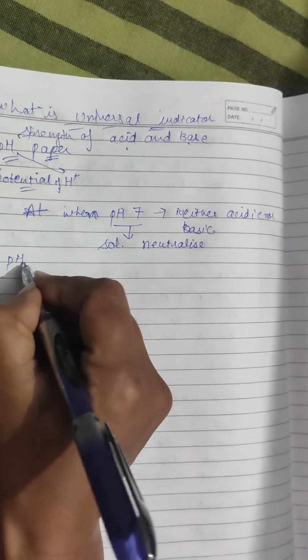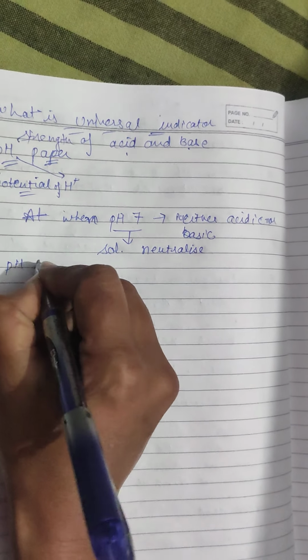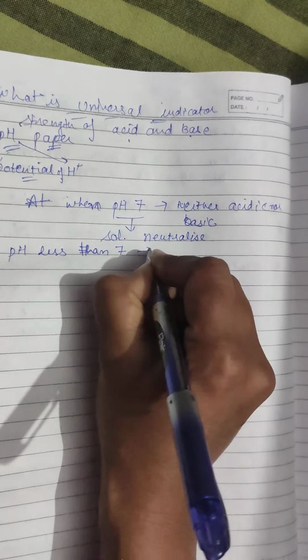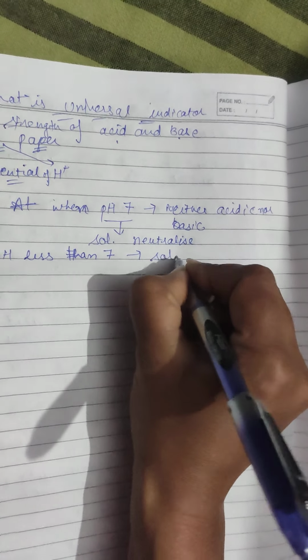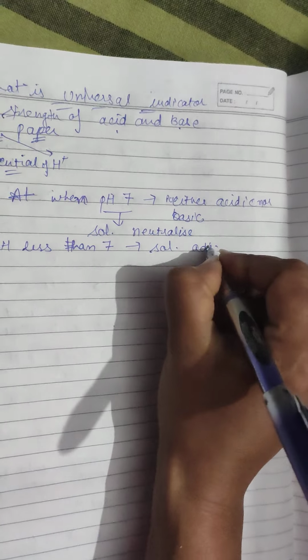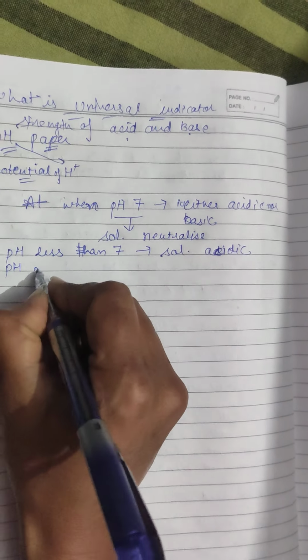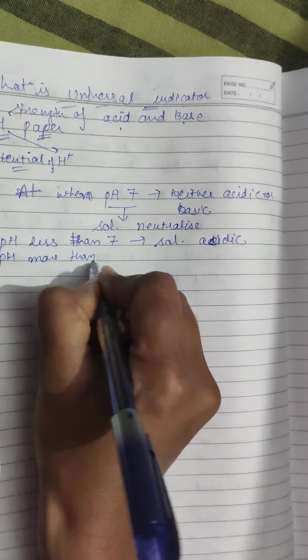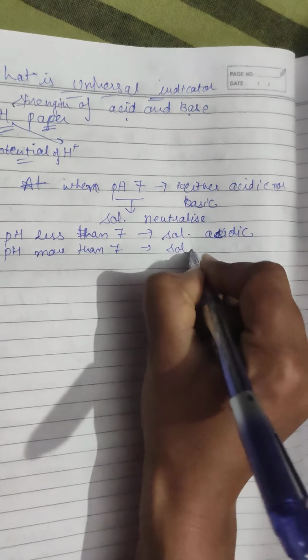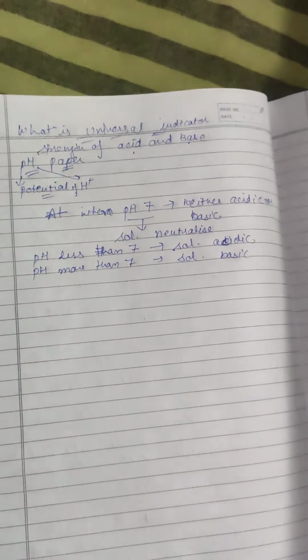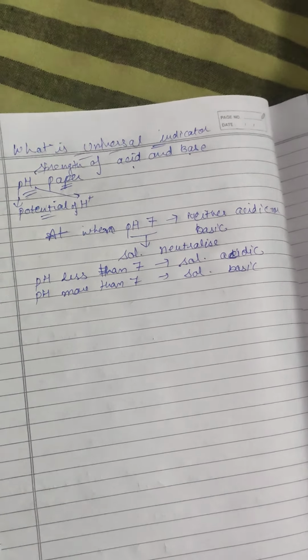When the pH is less than 7, it means the solution is acidic. What about when the pH is more than 7? It means the solution is basic. This is all about the pH. That is called universal indicator.